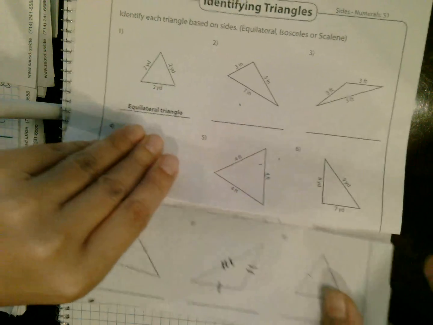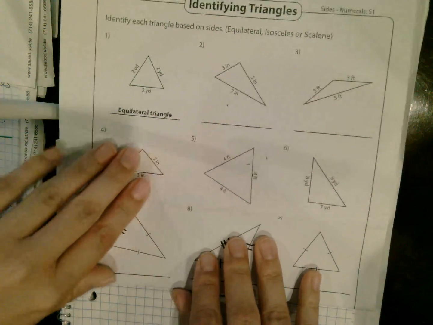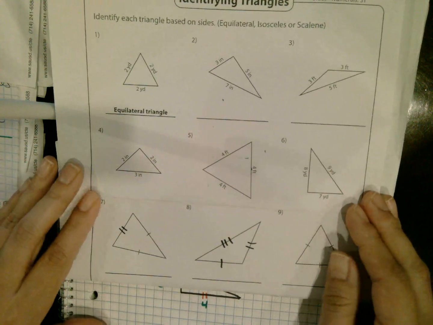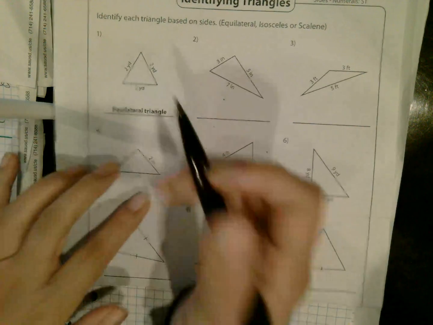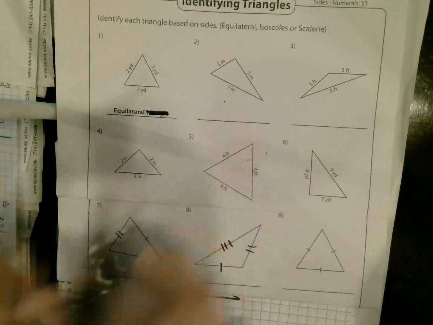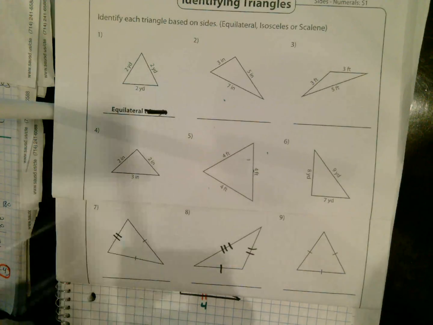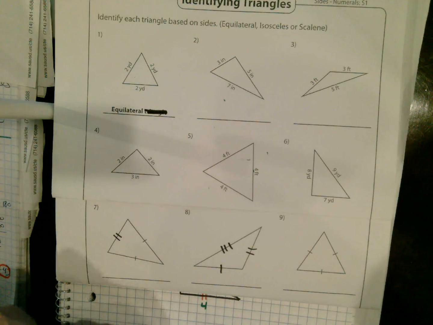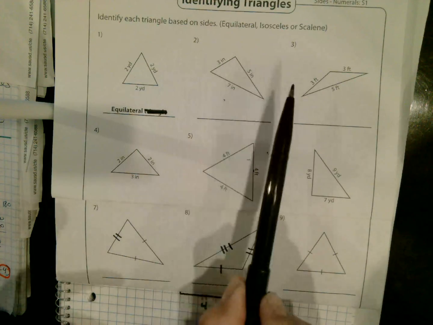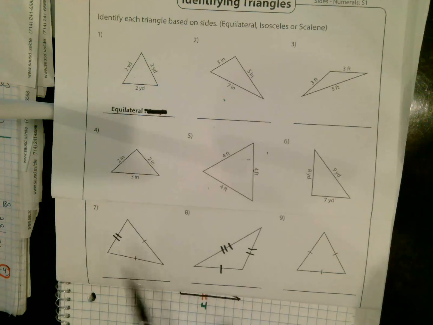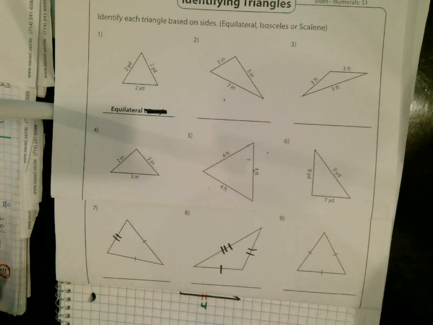Okay, so this will be your worksheet. Number one will be already done for you, but remember, don't write triangle. Identify each triangle based on the sides: equilateral, isosceles, or scalene. I'm going to give you 1 through 9, and 1 will already be right for you. Based on the numbers, what do you call it? Number 7, 8, 9, they don't have any numbers. You have the ticks. So go back and review what the ticks mean. They're like measurements. If they match, they have equal sides. If they don't match, they don't match in measurements. Okay. All right. Have a good one.